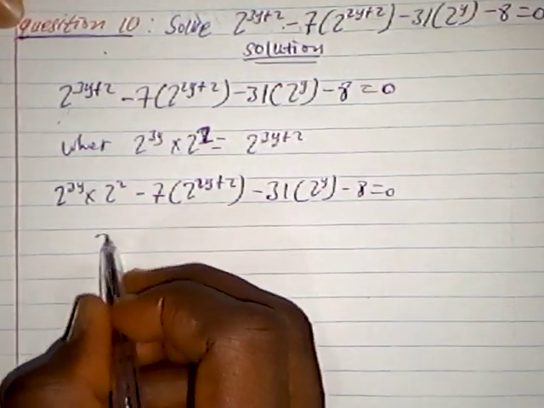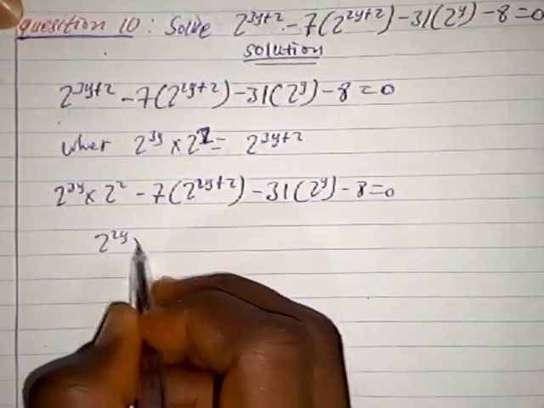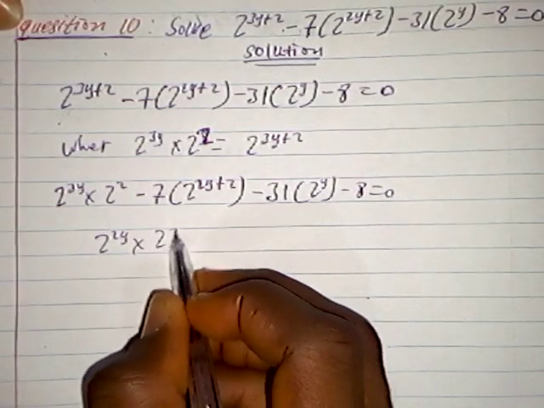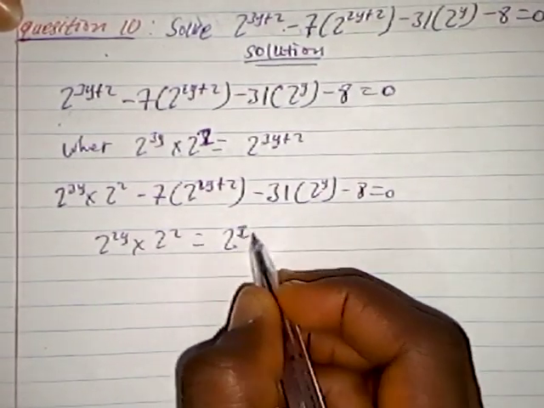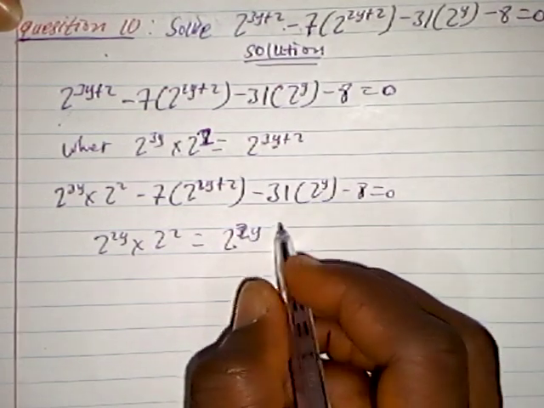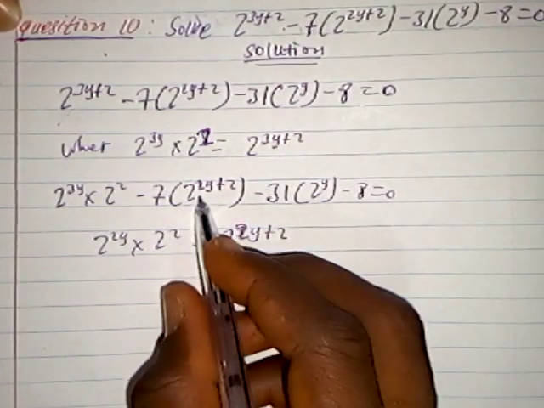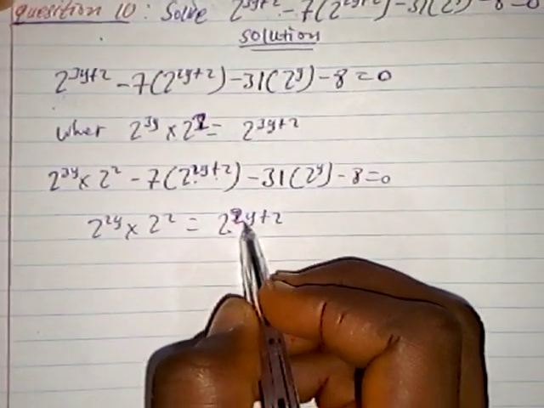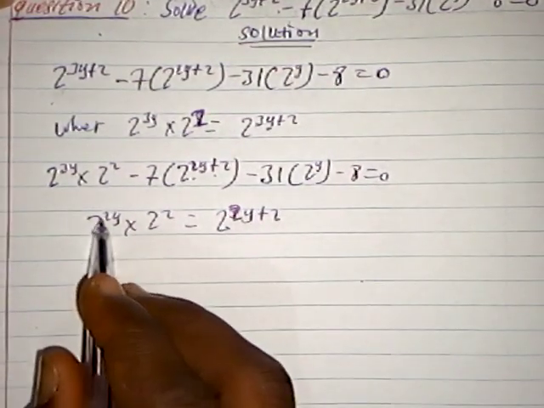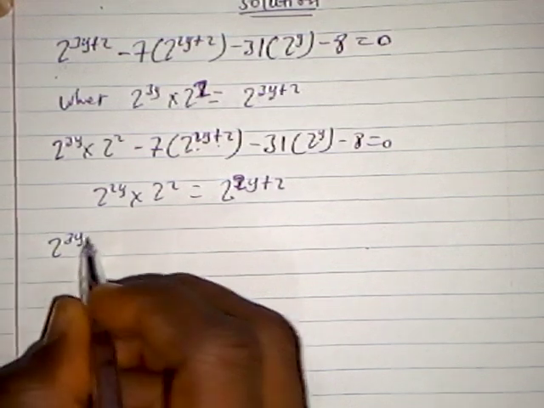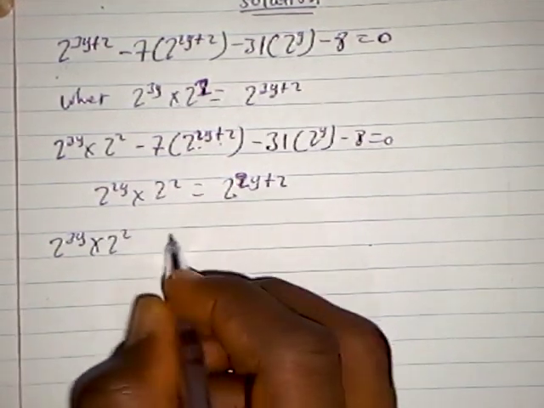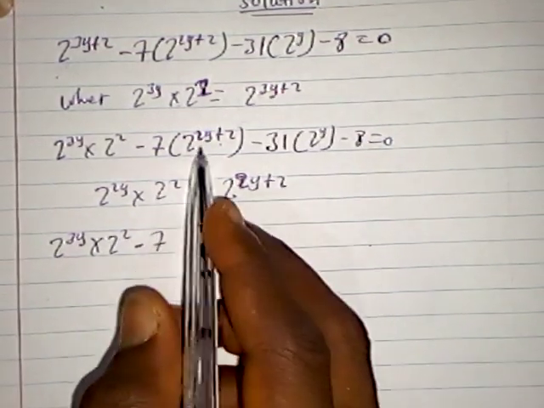Where 2 raised to the power 2y times 2 raised to the power 2 is going to give you 2 raised to the power 2y plus 2. That's what gives you this. So anyway, you see 2 raised to the power 2y plus 2, we're going to put 2 raised to the power 2y times 2. Good. We say 2 raised to the power 3y times 2 raised to the power 2, minus 7. Do you see?